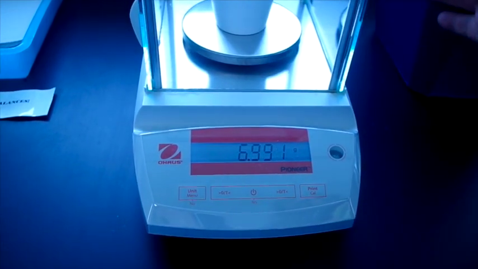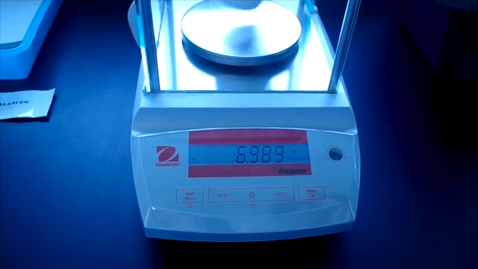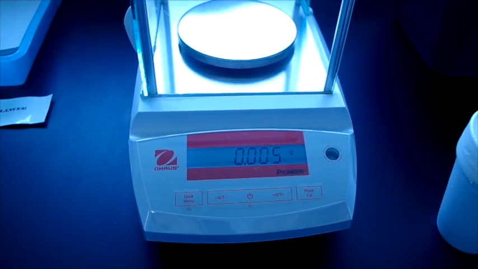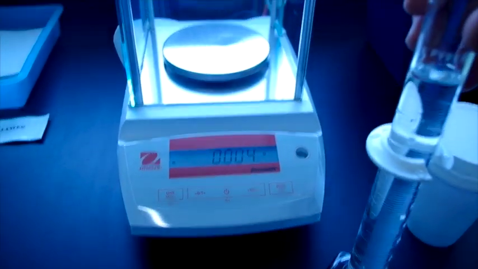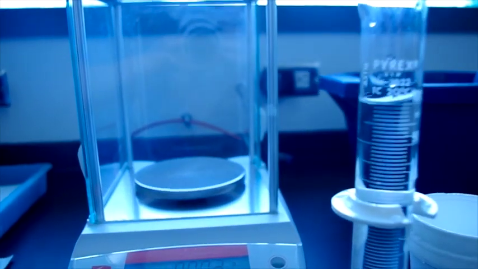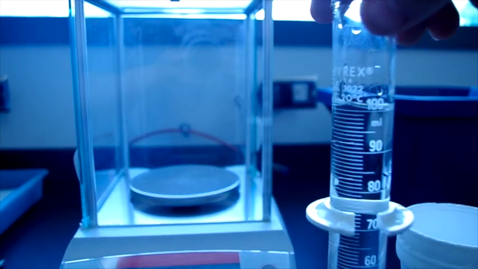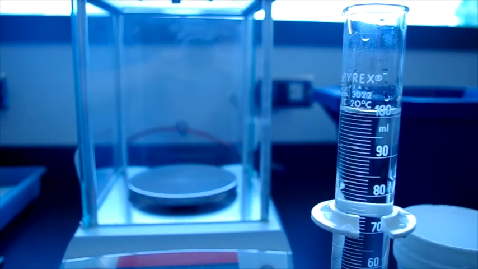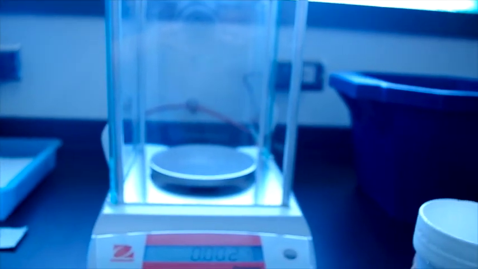Alright, now 100 milliliters, pour into the cup.